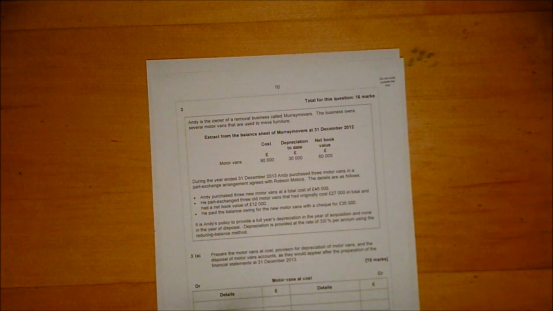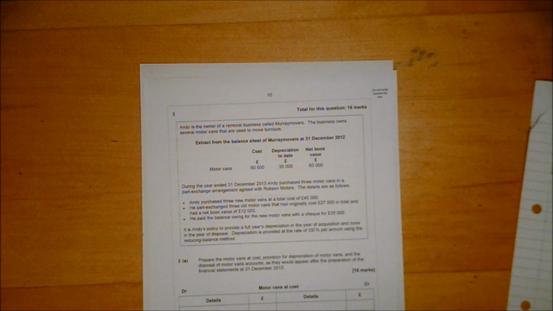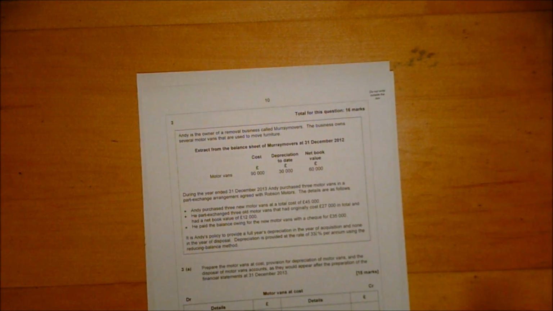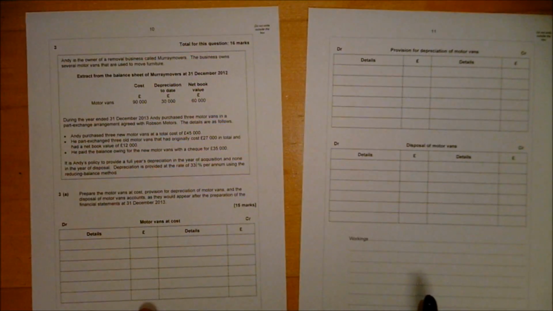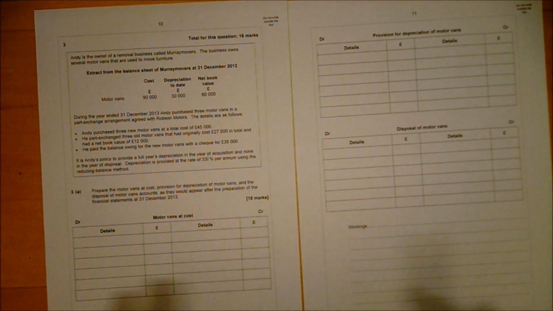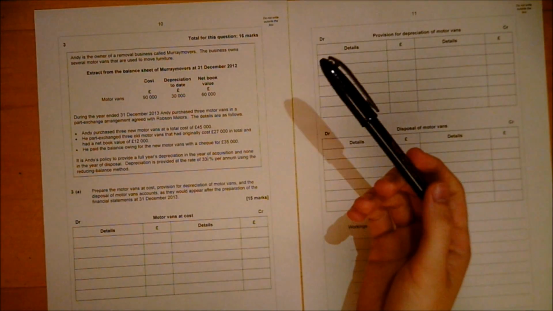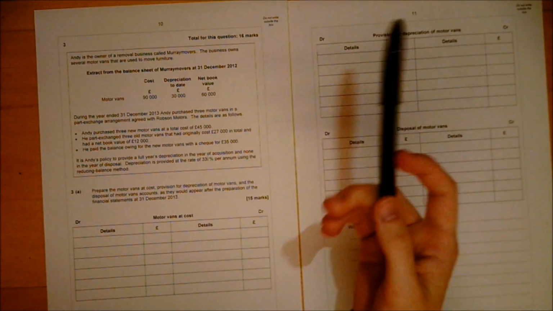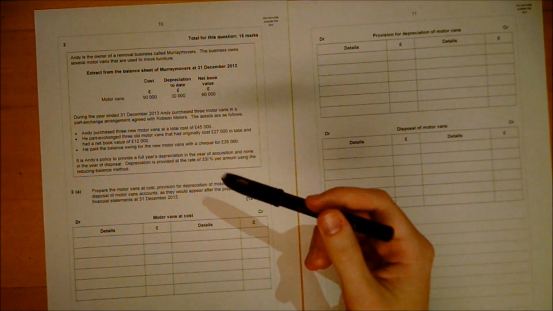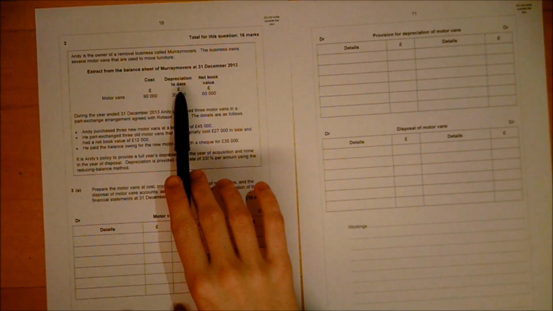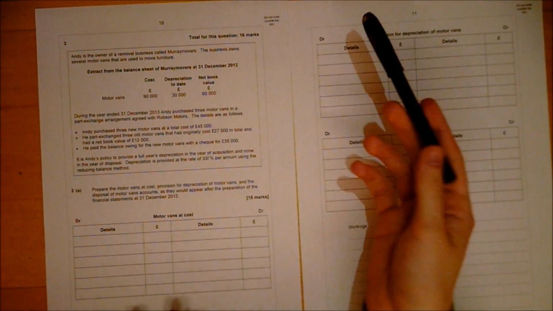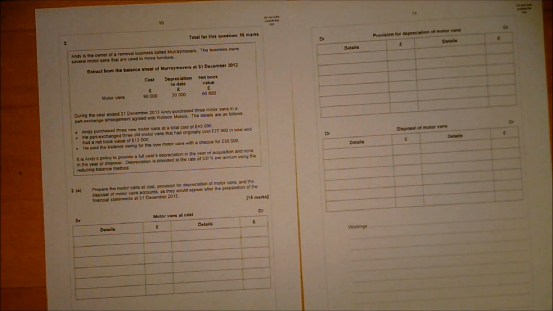And this is a bit of a trickier question. So Andy's the owner of a removal business called Murray Movers. The business owns several motor vans that are used to move furniture, and we're given our motor vans at a cost of 90,000, depreciation to date, so that's the provision for depreciation, is 30,000. So these two values, cost take away depreciation, gives us our net book value of 60,000.